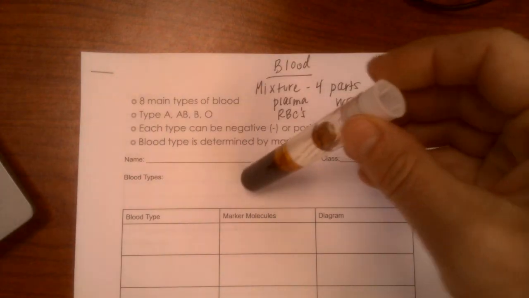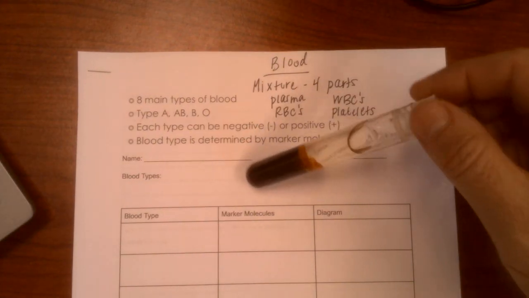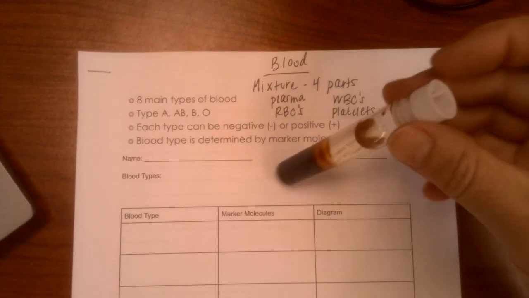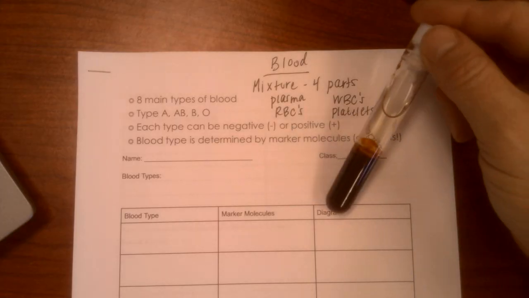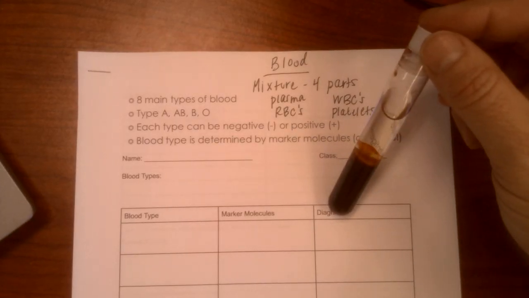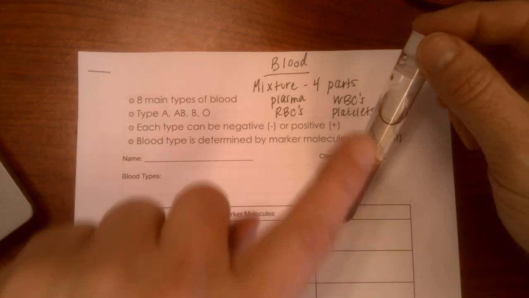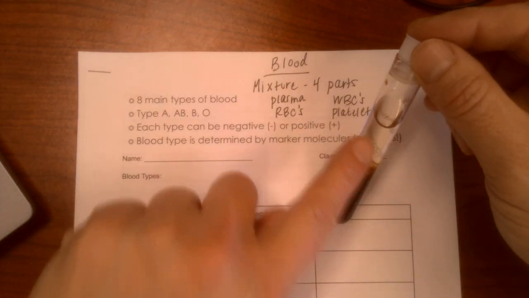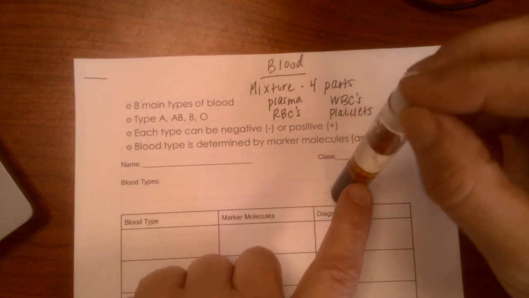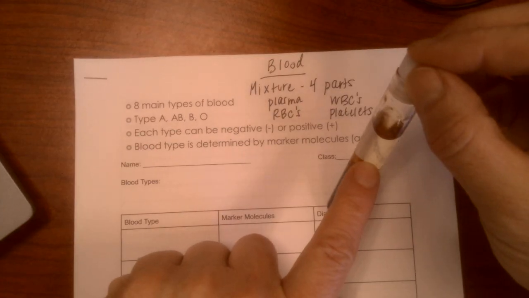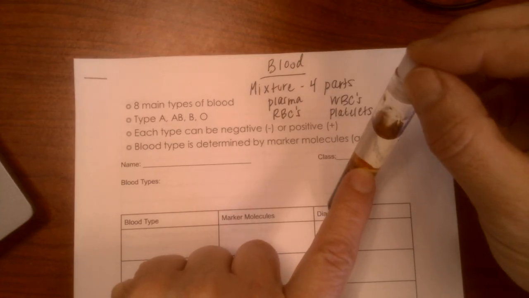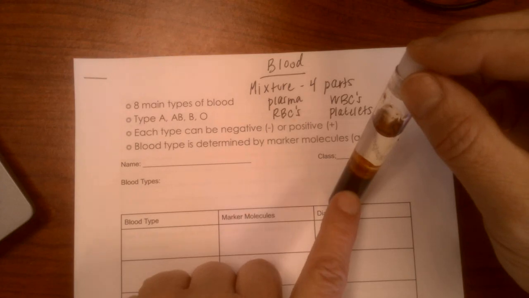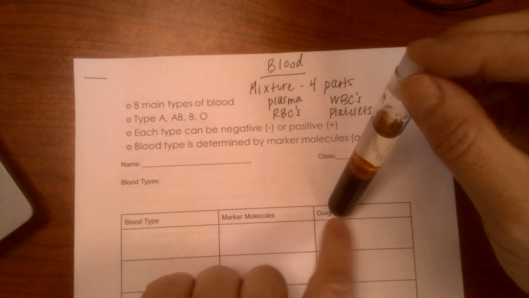This is kind of interesting, it's kind of hard to see, but blood is constantly moving in your body. But if you were to take blood and put it in a vial and let it sit, it would settle like this in this mixture, and you would be able to see all 4 components. On the very top would be the liquid part, the plasma. You would have a little layer of platelets, a little bit of a layer of white blood cells, and then all down at the bottom, the most dense portion are the red blood cells.